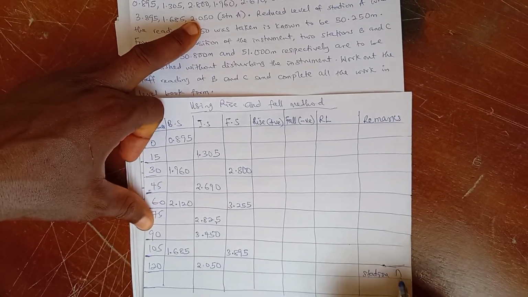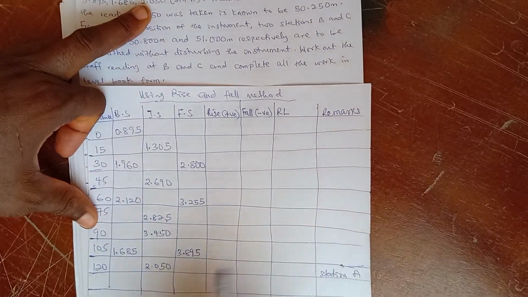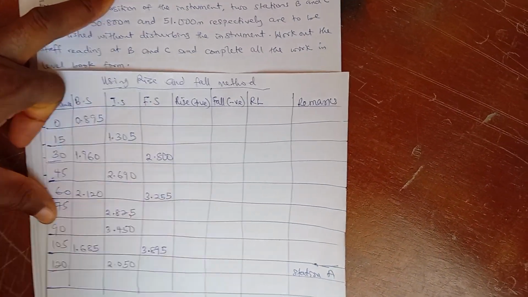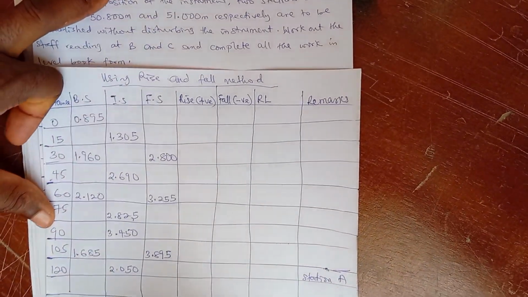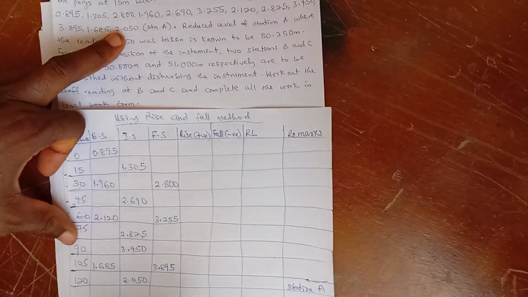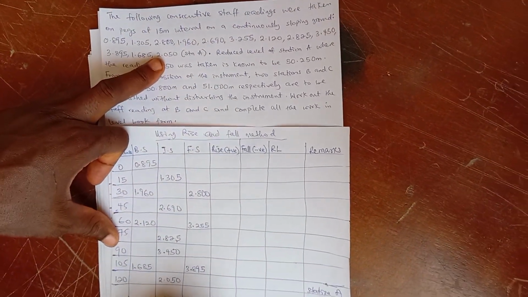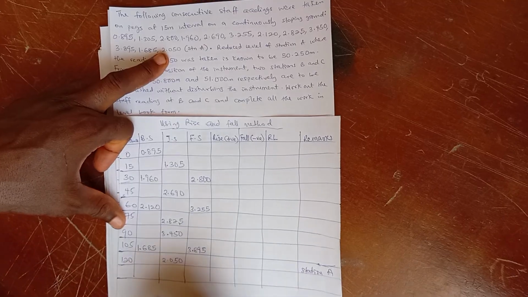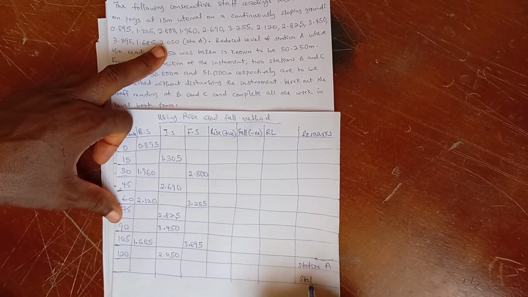You will be wondering why I said it's intermediate. It's because after that station has been observed, they still took 2 more observations. Yes, they still have 2 more staff readings, and the observer did not change the position of the instrument. So that shows this point, 2.05, is still intermediate. Then for station B, we don't know the staff reading.